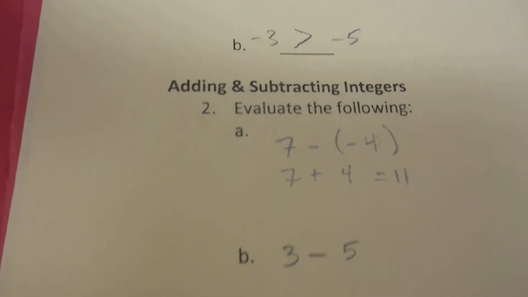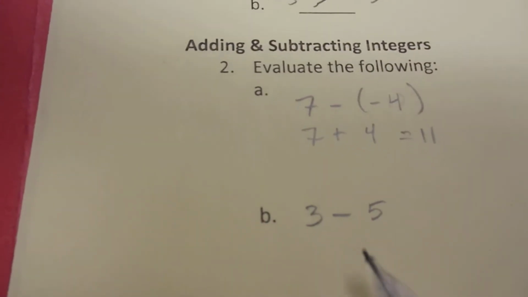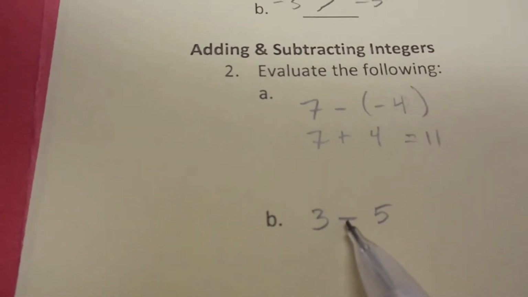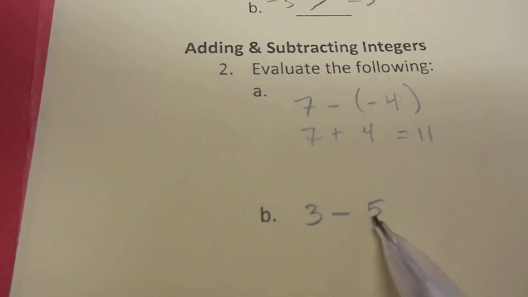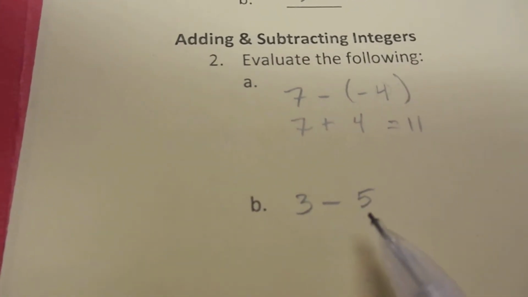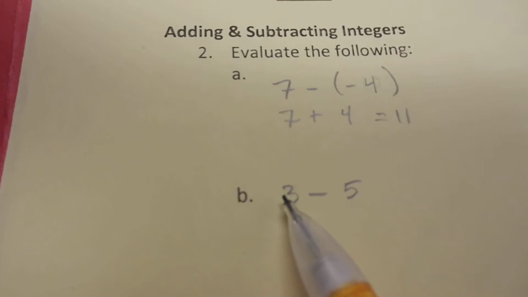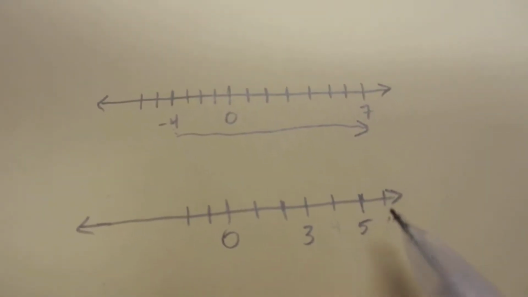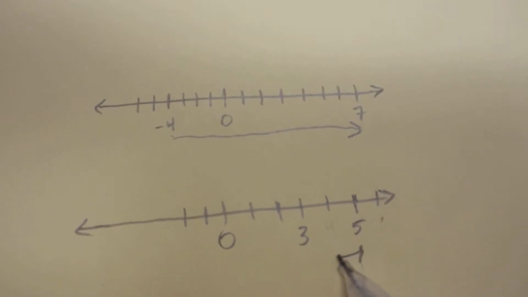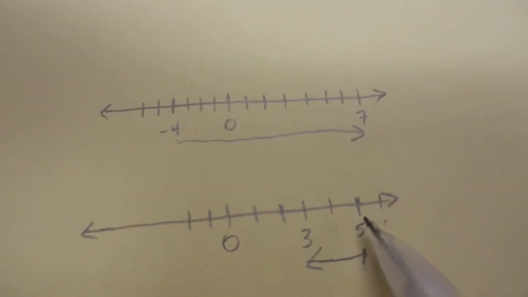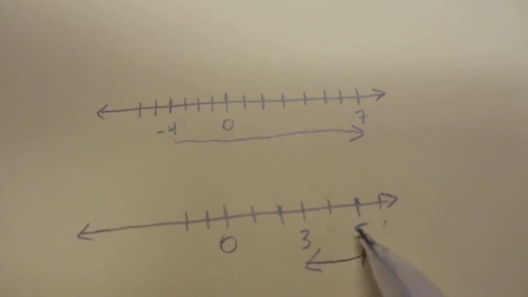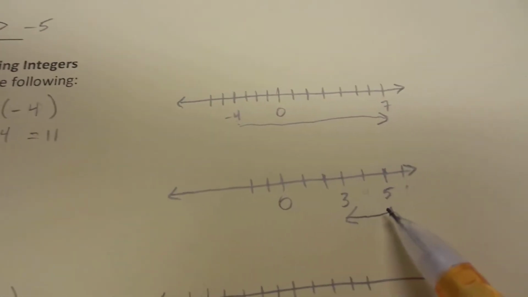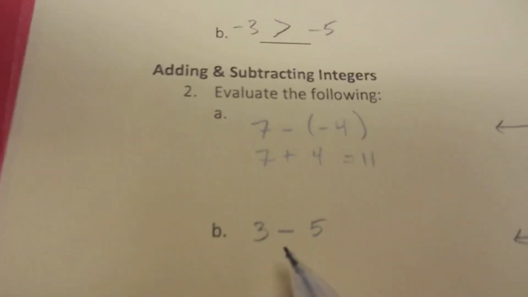Let's do another one. 3 minus 5. Again, subtraction could be thought of as a directed distance from that number to that number. So one question is, how far is it from 5 to 3? Let's look at a number line. How far is it from 5 to 3? Well, we know that's 2 units, and since we're talking about from 5 to 3, that's a negative direction, so we know the answer here is negative 2.